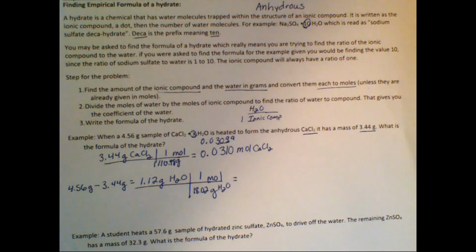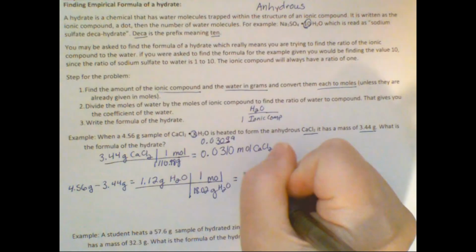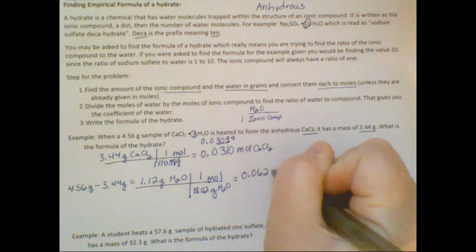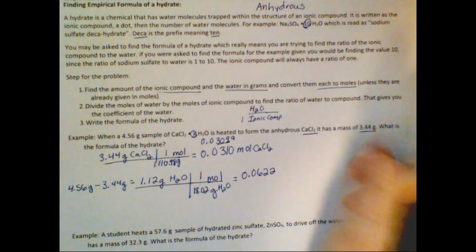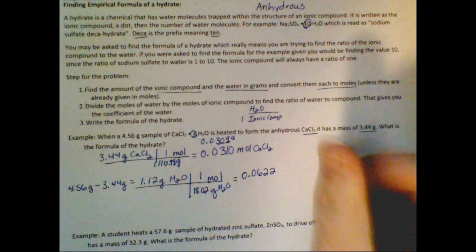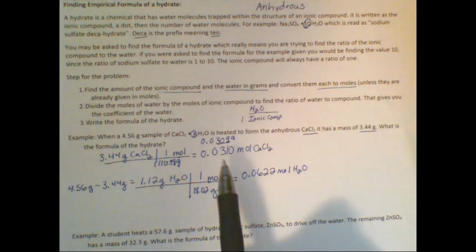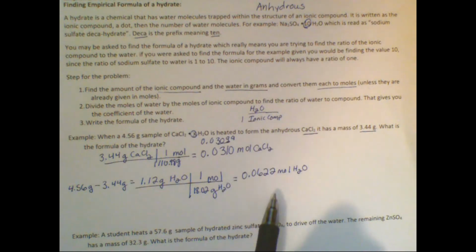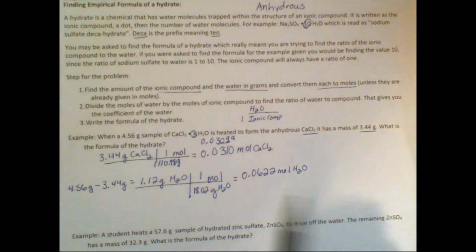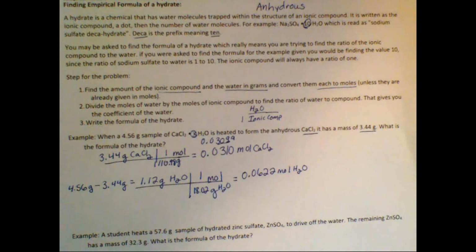So we converted both to moles. Now we find the ratio. Water is always on top, over our calcium chloride, because we're always going to have more water than our ionic compound. And we can already see that that's going to give us a whole number of 2. So that means there are 2 water molecules for every 1 calcium chloride.